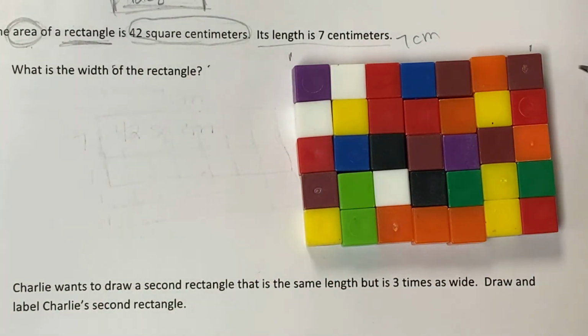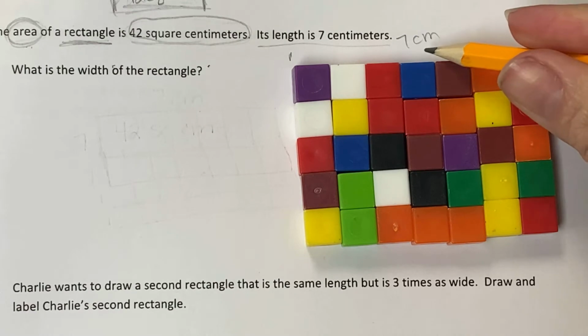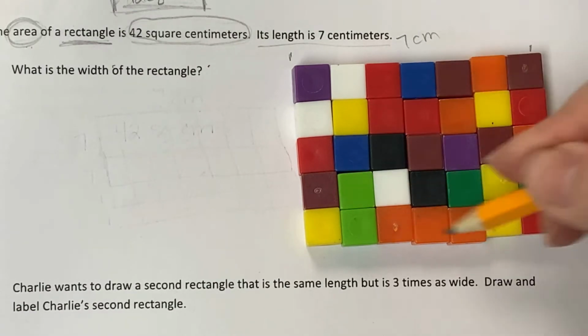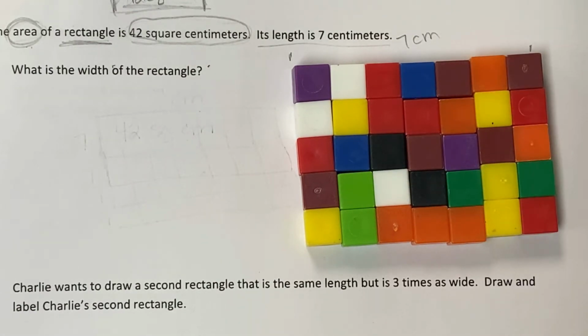So at this point, I have 7, 14, 21, 28. And 7 more would be 35, because you could also multiply 1, 2, 3, 4, 5. 5 times 7 is 35. So I know I have 35 as the square area.